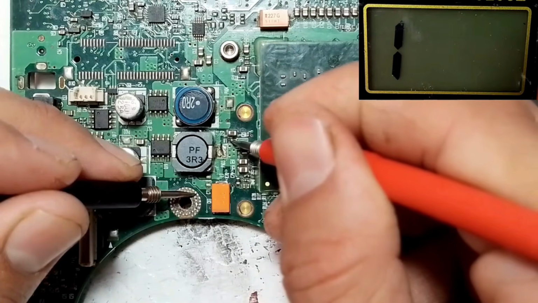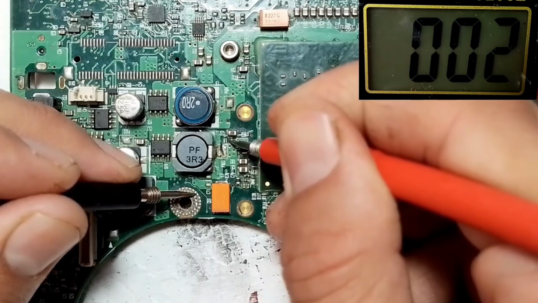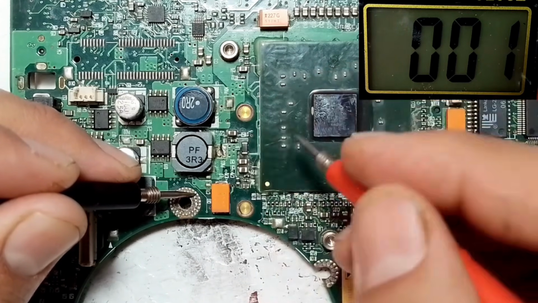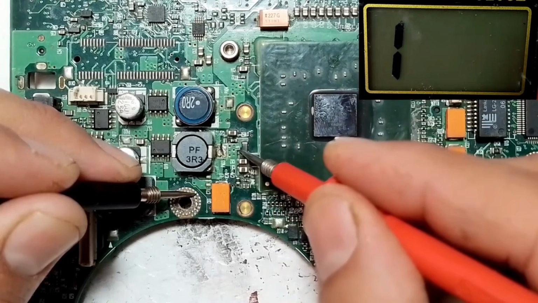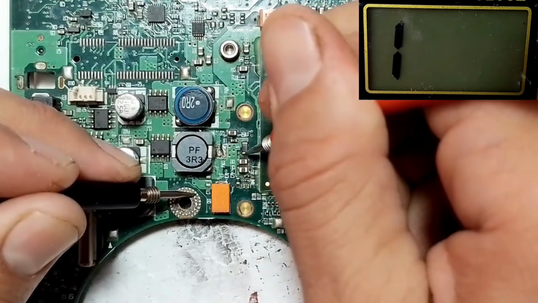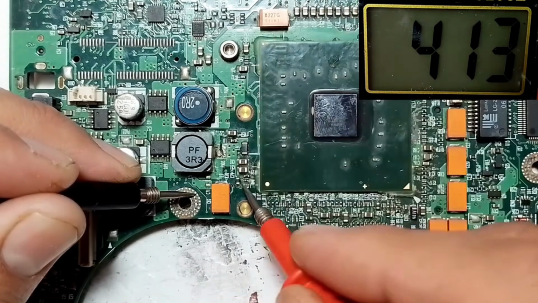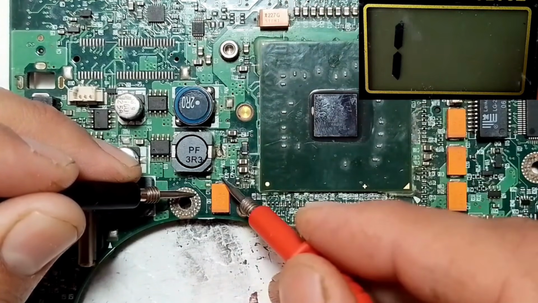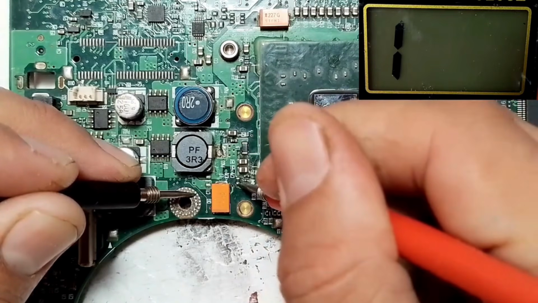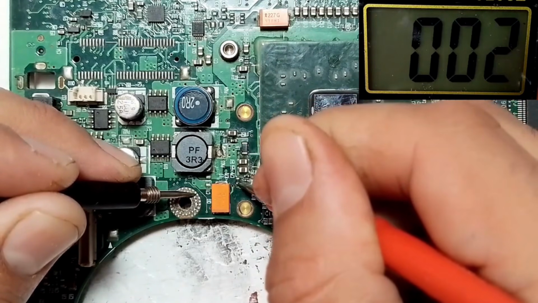So let's check this inductor. As you can see, all these inductors are connected to the ground. So all inductors are connected to the ground. You know why? Because all inductors are on the same power rail, on the 1.5 volt power rail. That's why all inductors will be automatically connected to the ground.